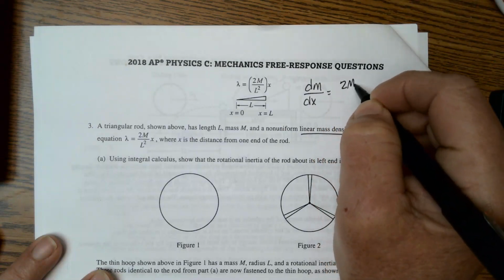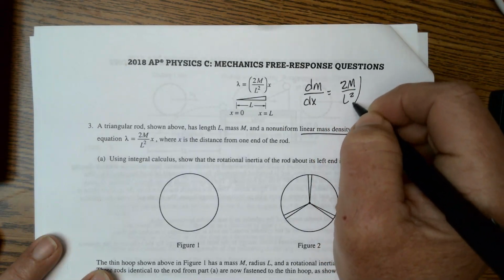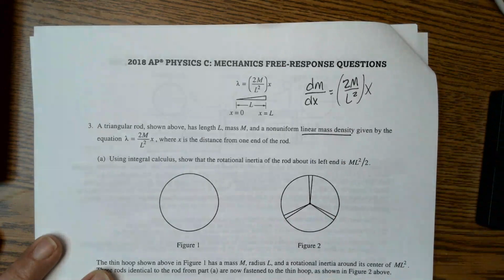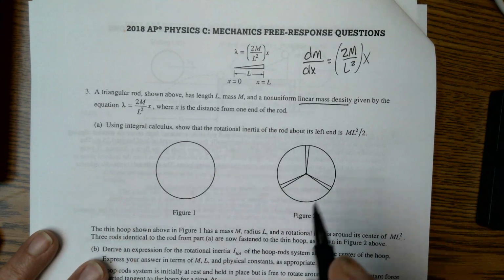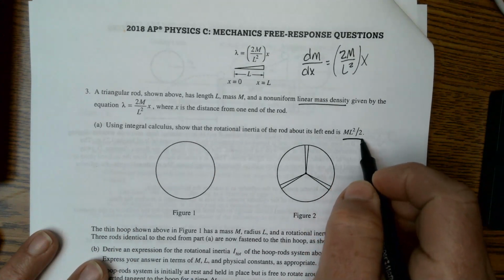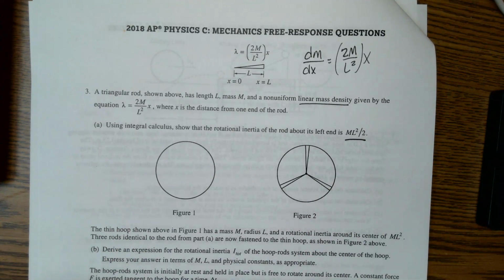So we've got 2m over L squared x, and we're going to use that in solving this. On part A, it says, using integral calculus, show that the rotational inertia about its left end is mL squared over 2. And I love when they give us an endpoint because they're kind of telling us this is your answer. You just got to get to that.